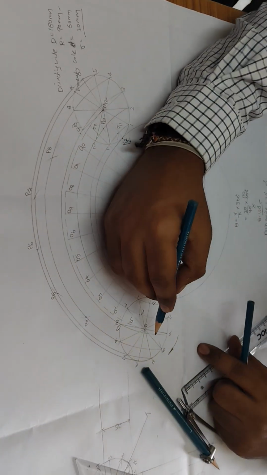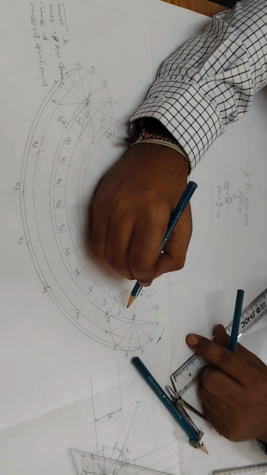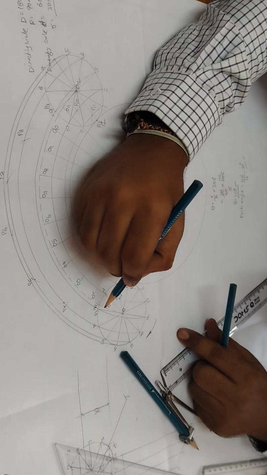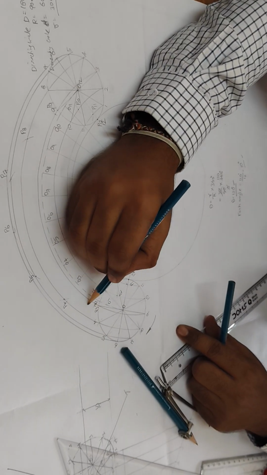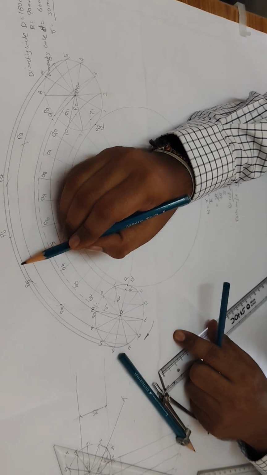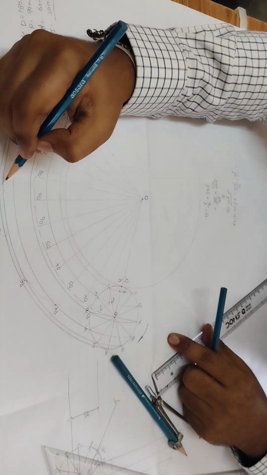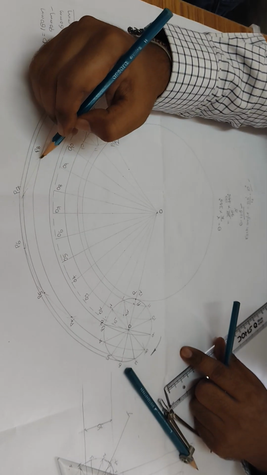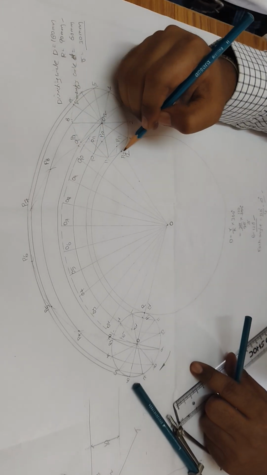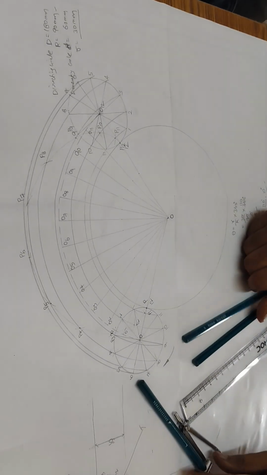By taking the H pencil, draw a smooth curve like this. P, P1, P2, P3, P4, P5, P6, P7, P8, P9, P10, P11, P12.